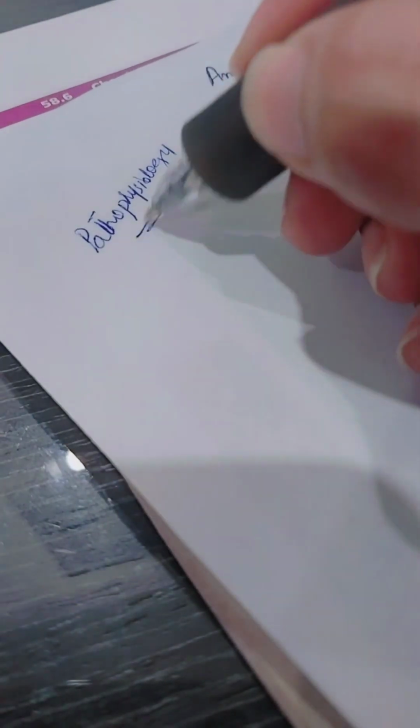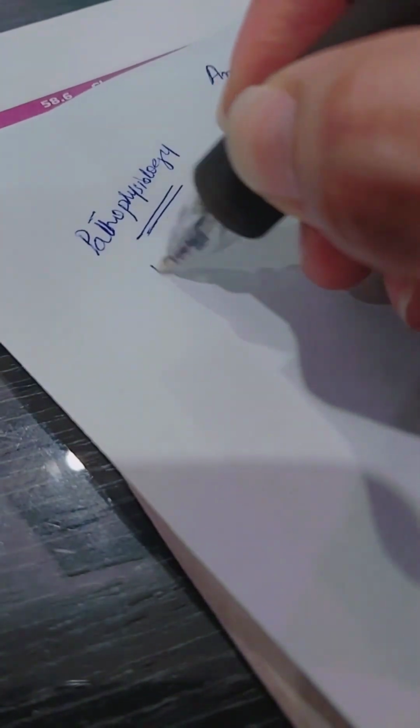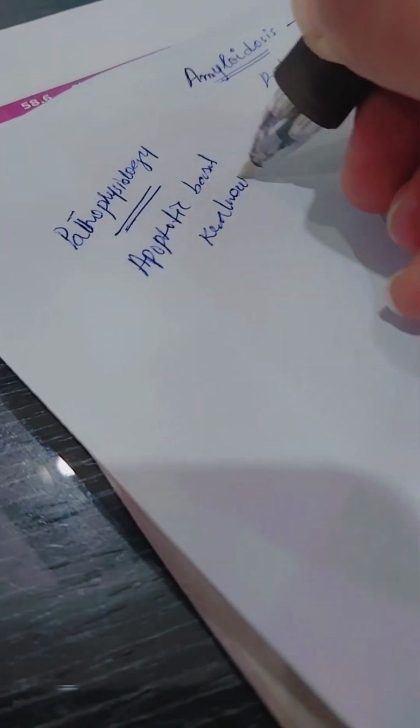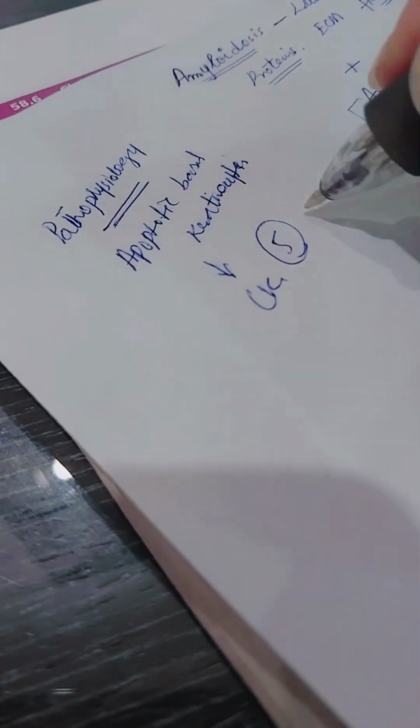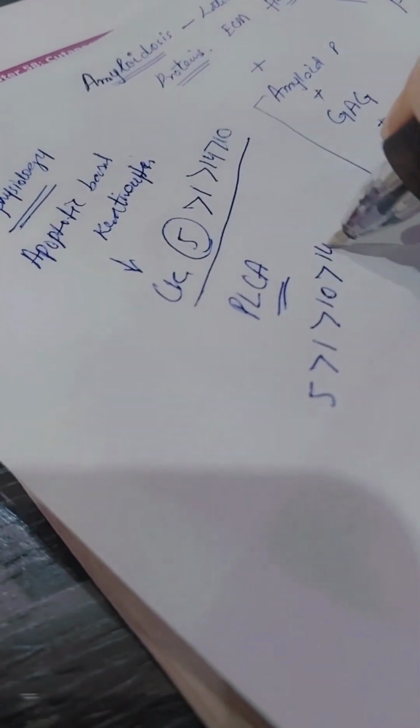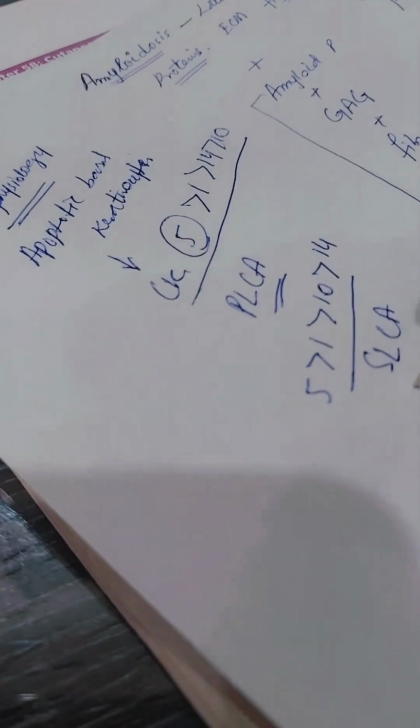Talking about the pathophysiology of amyloid, the main thing is apoptotic basal keratinocytes. When apoptosis occurs, these basal keratinocytes release cytokeratin, mainly cytokeratin 5, present in amyloidosis, but in the order of 1, 14, and 10 in primary localized cutaneous amyloidosis, and 5, 1, 10, and 14 in secondary localized cutaneous amyloidosis.